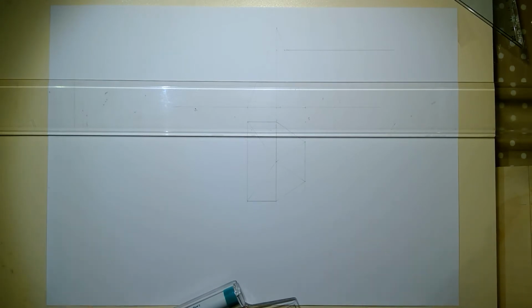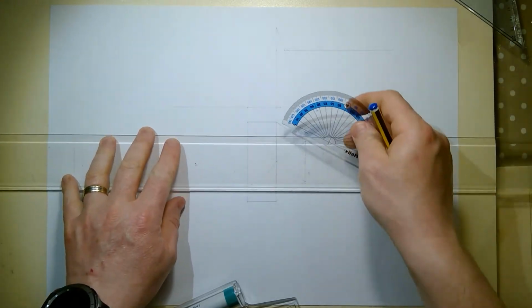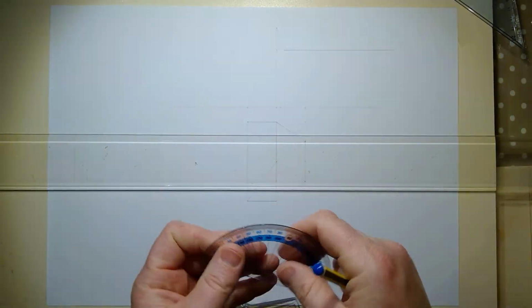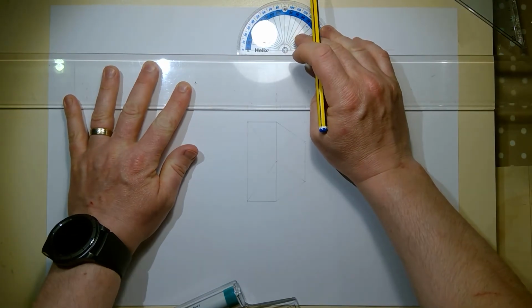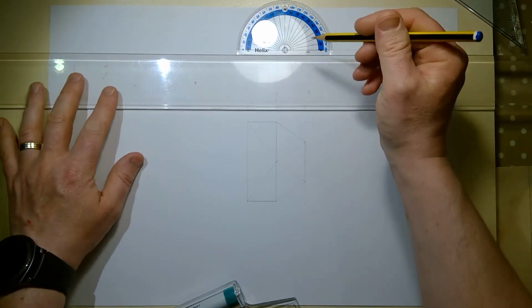I'm going to get my angle set up now at 20 degrees. From that point there, I can set up my angle of 20 degrees.